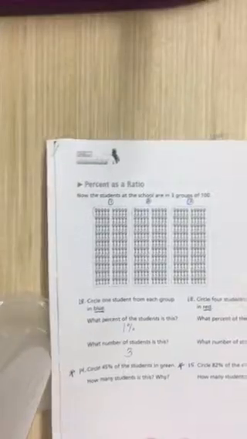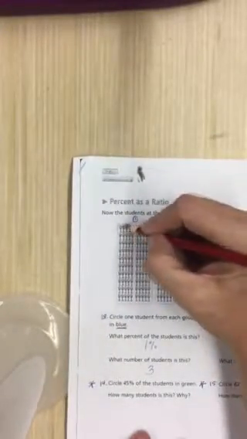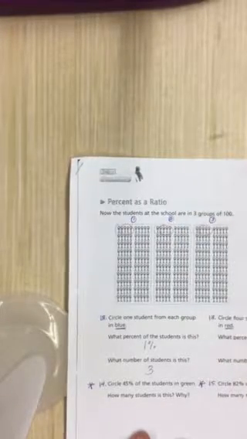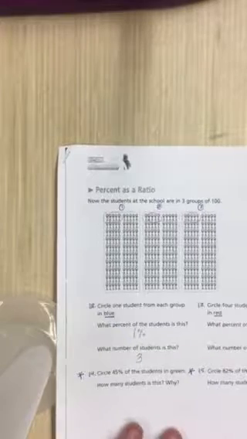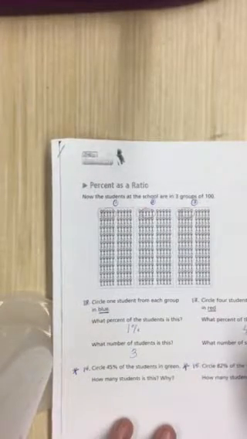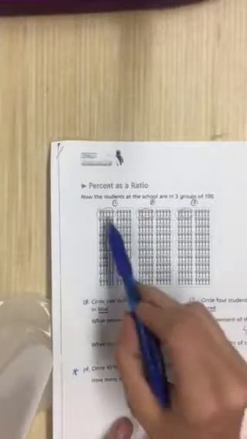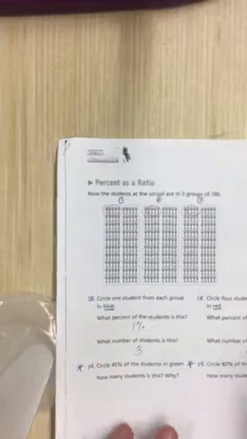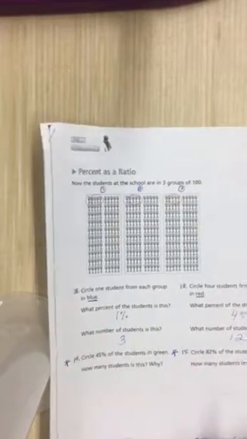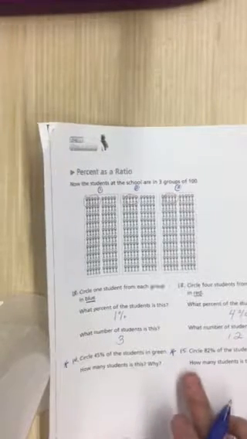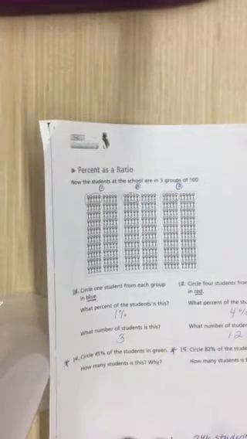Then it says circle 4 students from each group. So I'm going to do 1, 2, 3, 4, 1, 2, 3, 4, 1, 2, 3, 4. And then it says, okay, what percent of the students is this? Well, it's still 4%. It just happens to be 4, 8, 12 students. Go ahead and pause the video. Actually, the video is going to come to an end. Do numbers 14 and 15, and then we'll go over the answers.